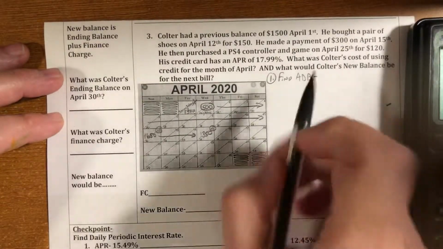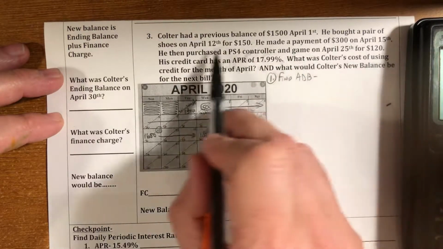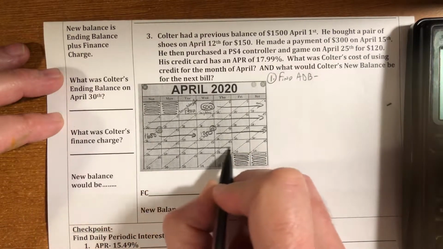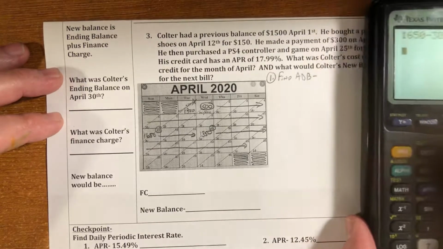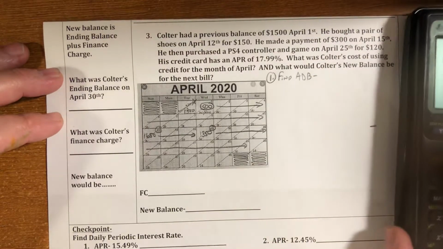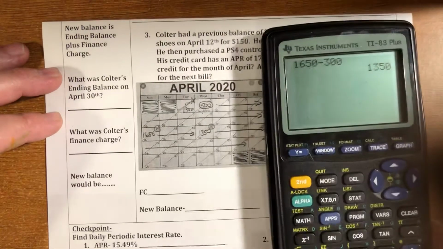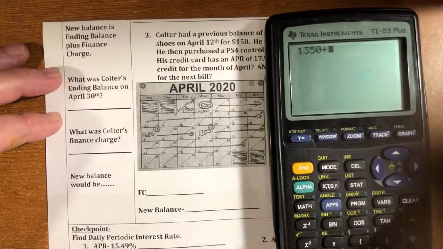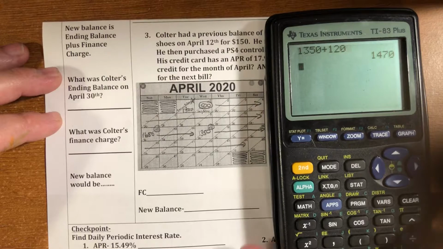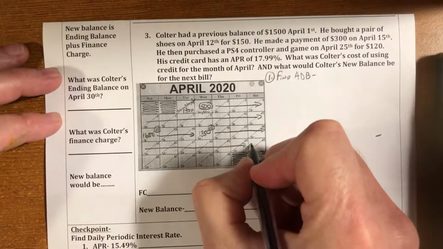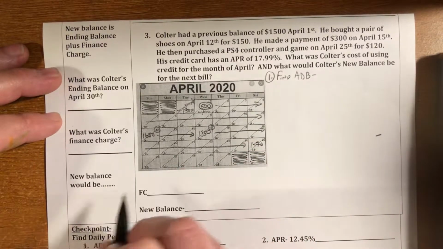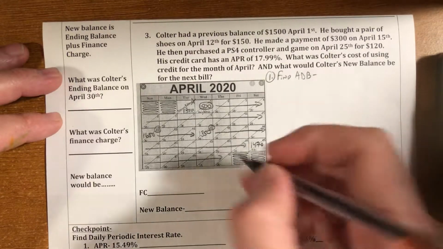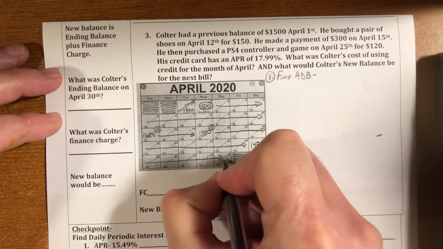Okay, and so now when's our next purchase? So we made a payment there, then he purchased on the 25th. So it's going to be $1,350 all the way to the 25th. And on the 25th, he made that purchase for the PS4 controller, right? So I got $1,350 plus, how much was that? $120. So I got $1,470. And it's going to be $1,470 for the rest of the month. So he ends the month with $1,470.